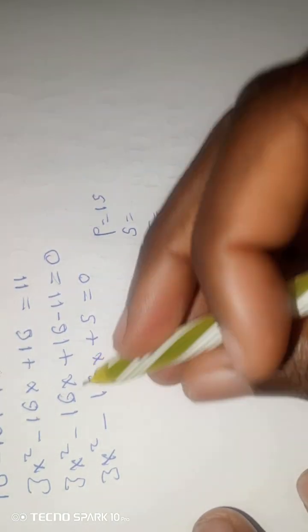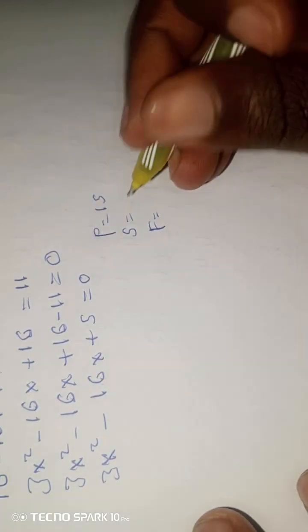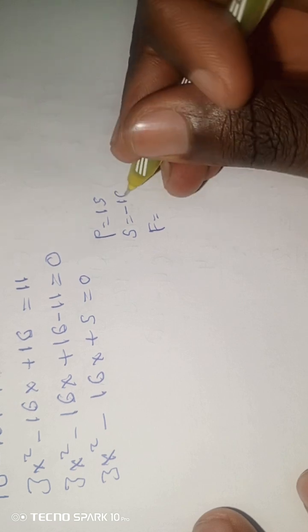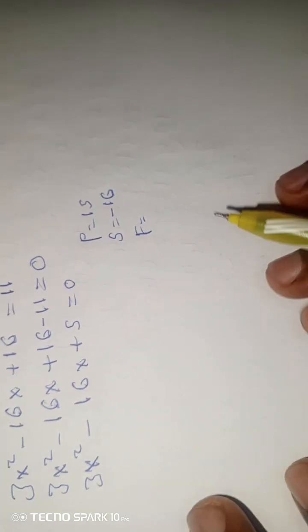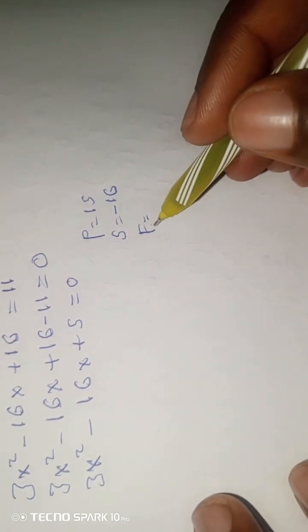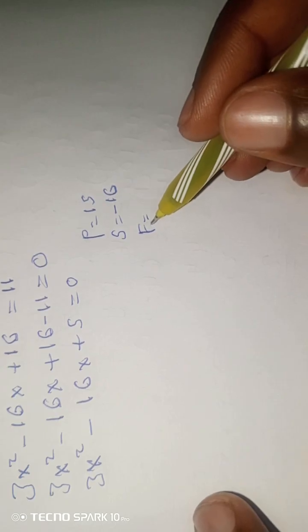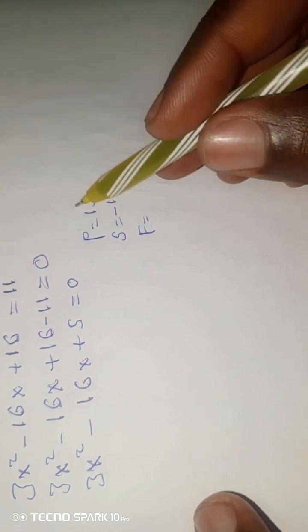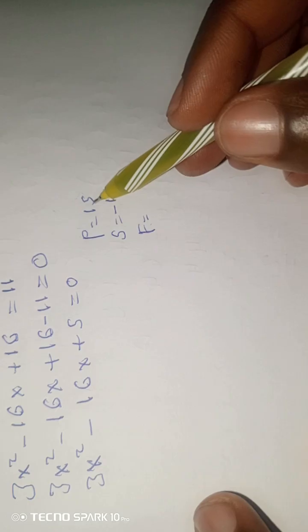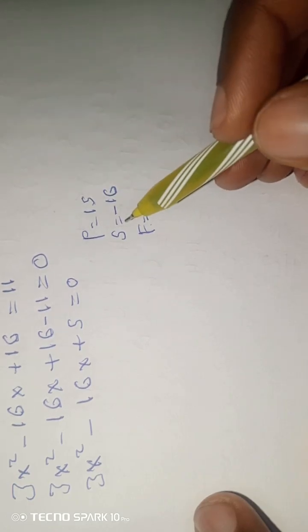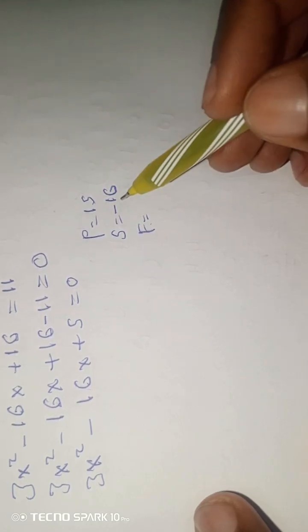For the sum, it's the middle number, which is negative 16. Just get the coefficient, not the variable. For the factors, I'll look for two numbers which, when I multiply them, give me positive 15, and when I add them, give me negative 16.